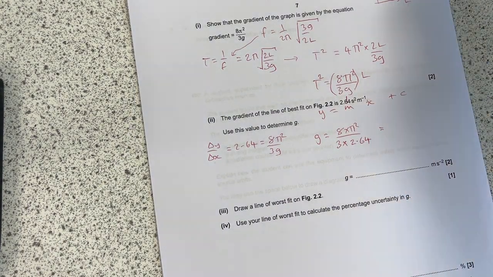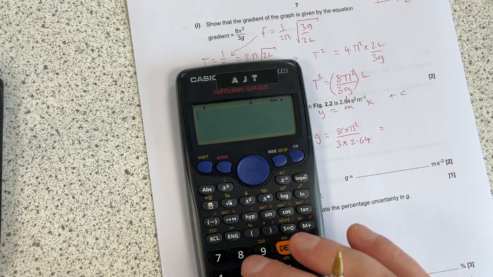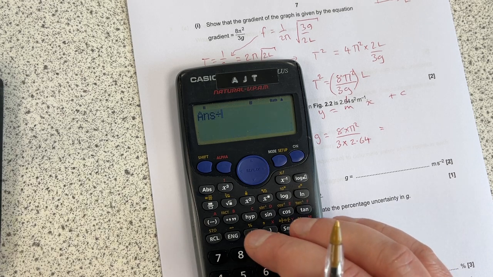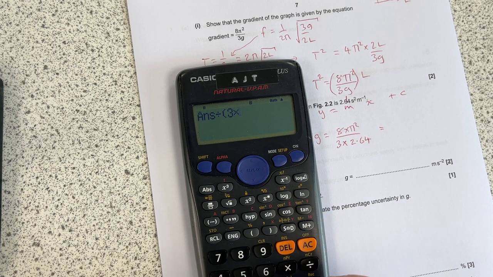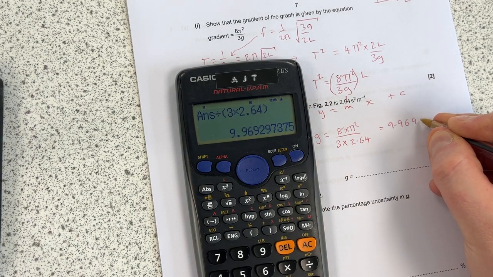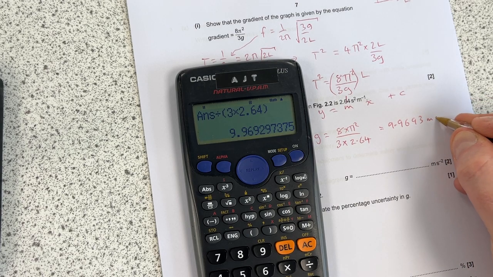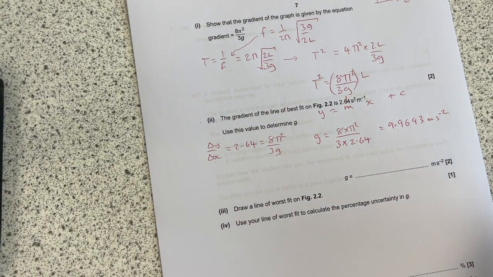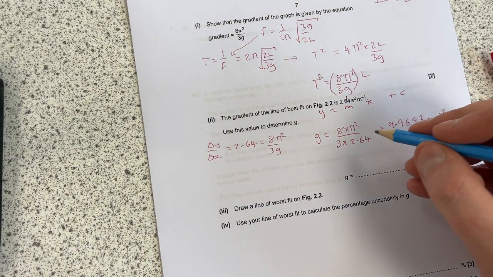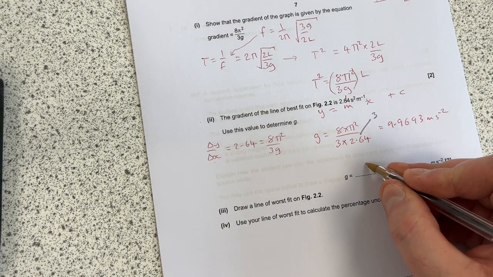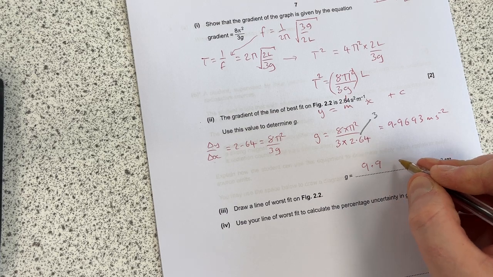So on my calculator, that is 8 times shift pi squared equals, divided by open brackets 3 times 2.64 close brackets equals 9.9693 meters seconds to the minus 2. And I guess I've got to follow their lead. That number that they've given us there is to 3 sig figs. Therefore, I'm going to write my answer to 3 sig figs. It's going to be 9.97.